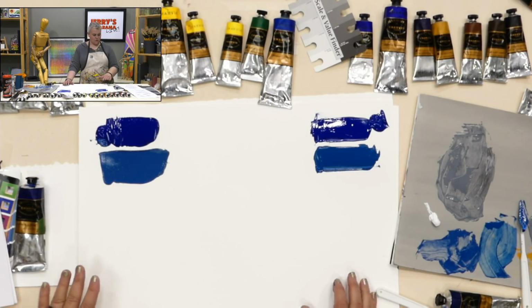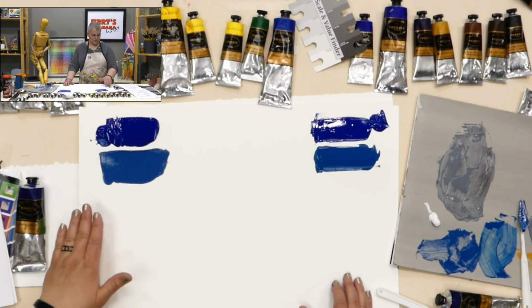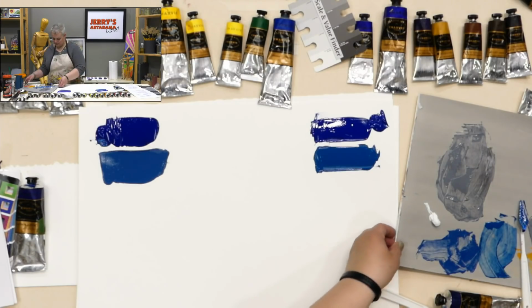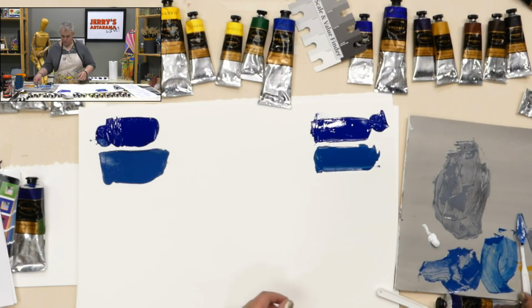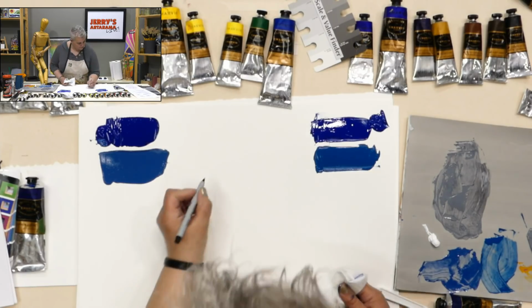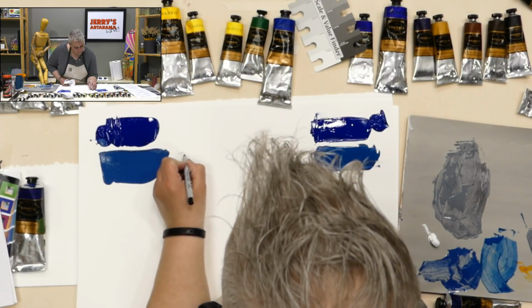Okay? So let's do that same thing with the actual color itself, and just with white, that will be a tint. Wipe these knives off so we don't get cross color mess up. Okay, I'm going to put on here a pen. All right, so I'm going to put tone.